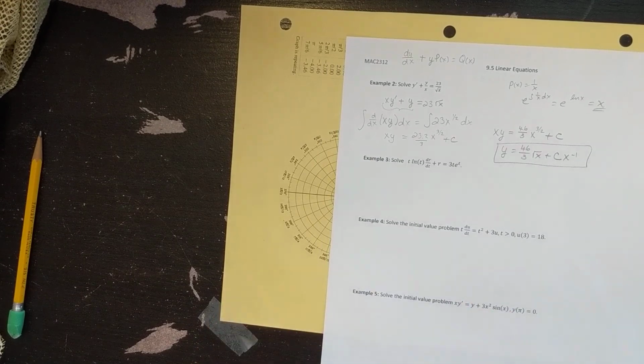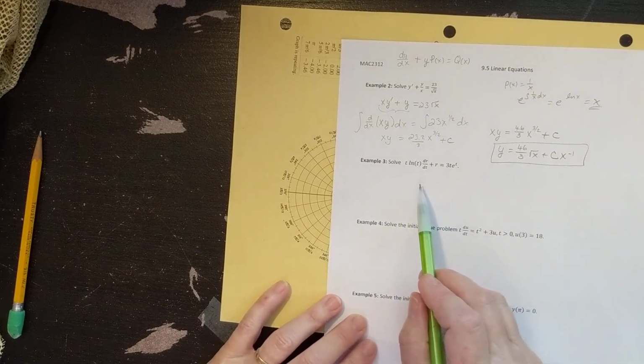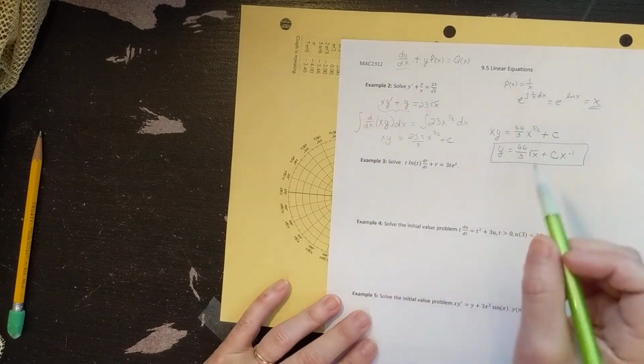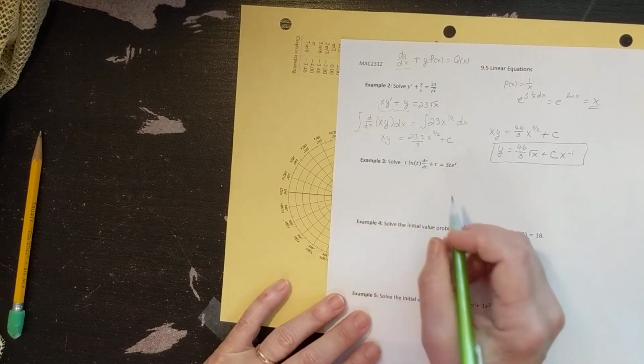Okay, let's look at number 3. We want to solve this, which means find a function. Now we're given t's and r's. R is the dependent variable, t is the independent variable. So if you're thinking in terms of x's and y's, r is your y, t is your x, so to speak. So we want to get the dr/dt by itself. So what I'm going to do is divide everybody by t natural log of t at first.